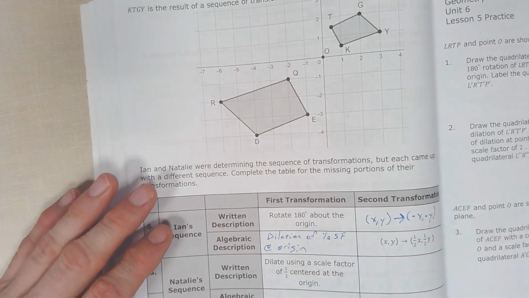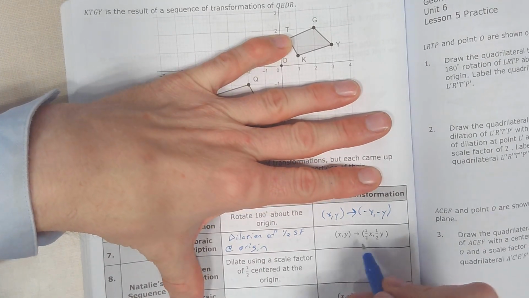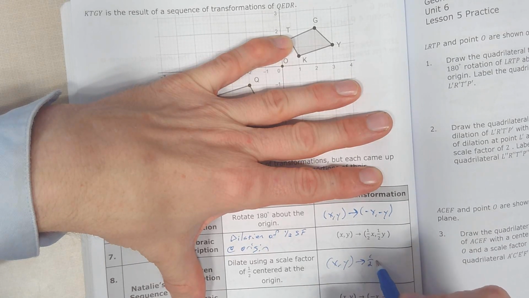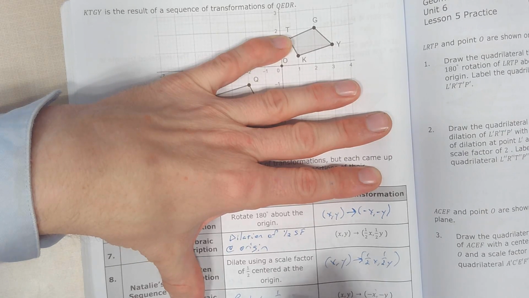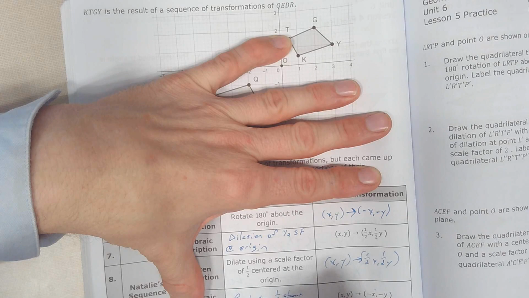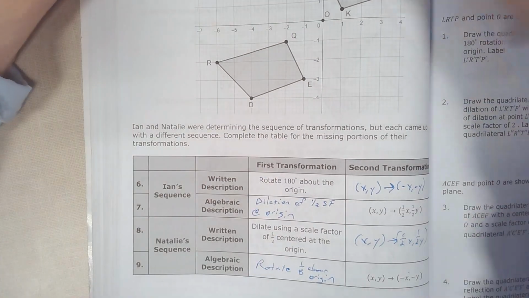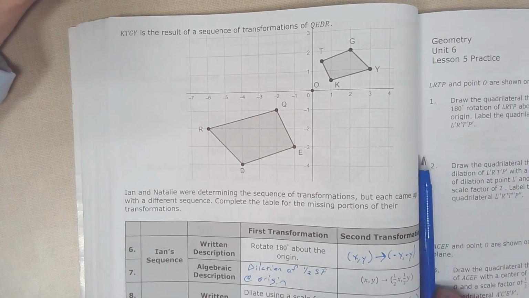Then the next one says this is a dilation of 1/2 at the origin, which is x comma y goes to 1/2 x comma 1/2 y. And then look at that, that is still a rotation 180 about the origin. So the question is, will I have the same image if I do that in any order?